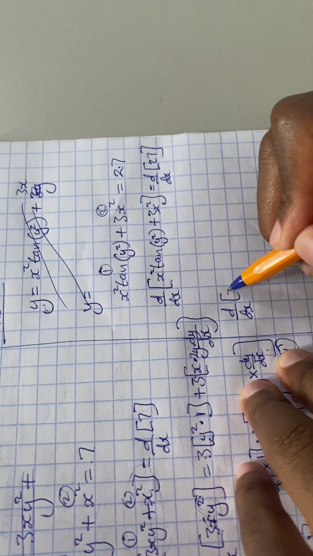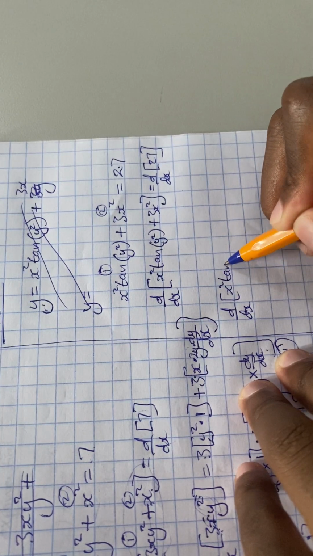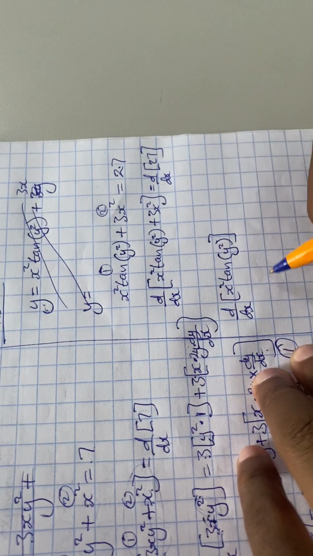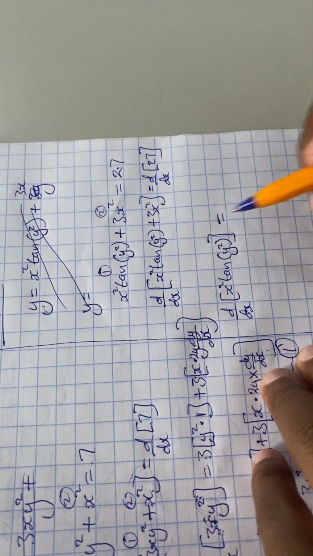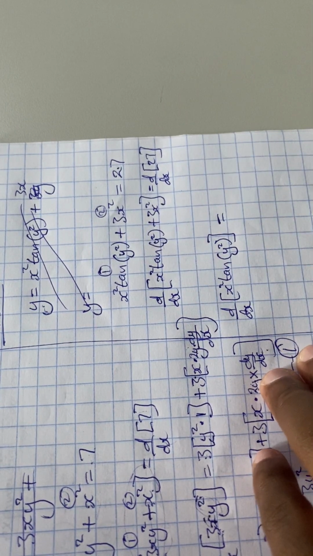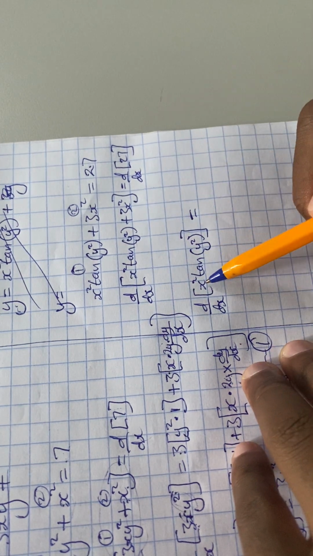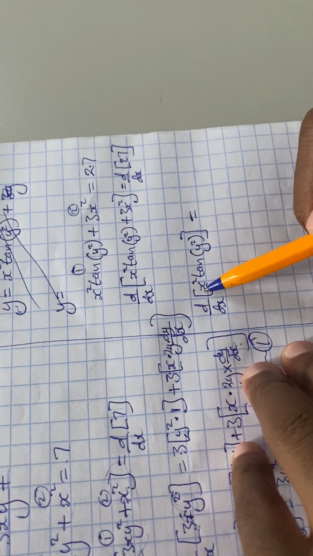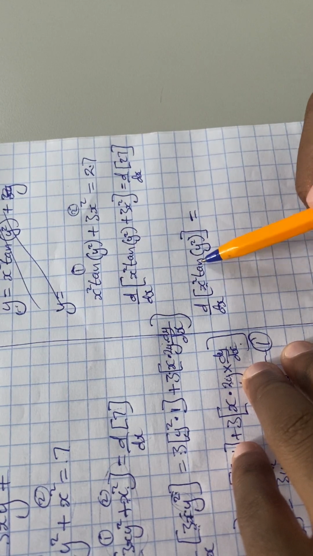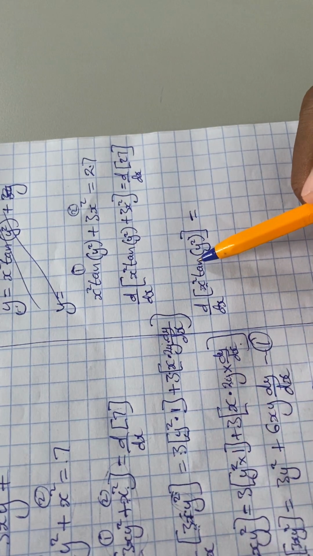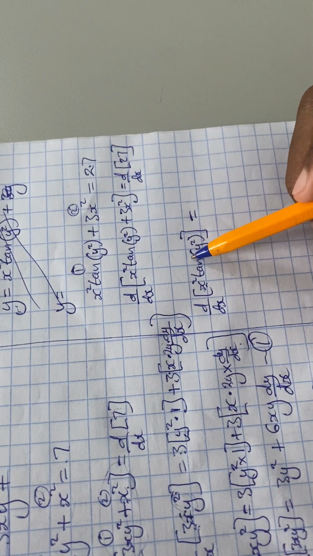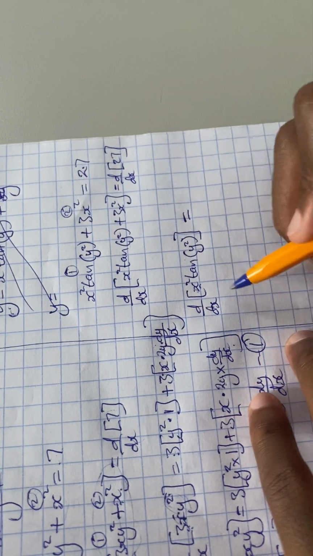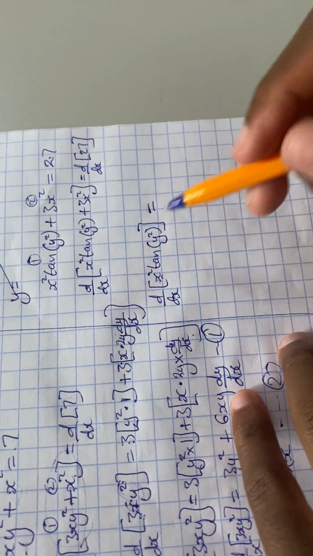Now the derivative with respect to x of the first term, which is x squared tan y squared. What's the first derivative of this one? When you look at this function, we have an x function and a y function, so two functions multiplying each other. Automatically you're going to use the product rule.